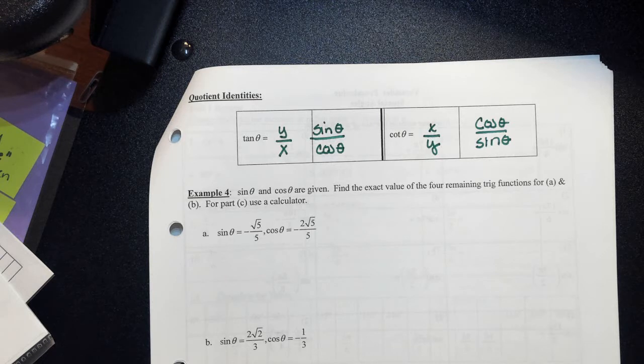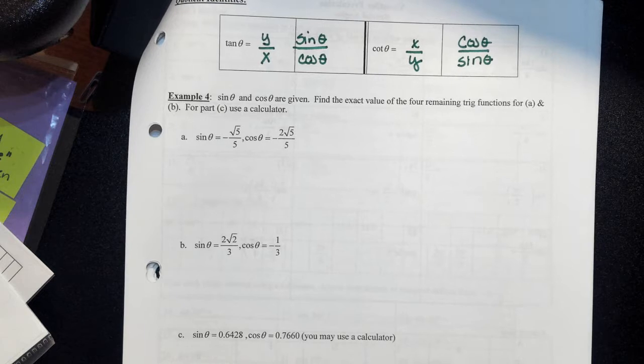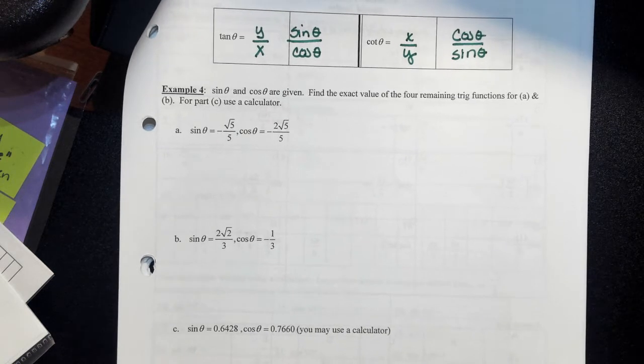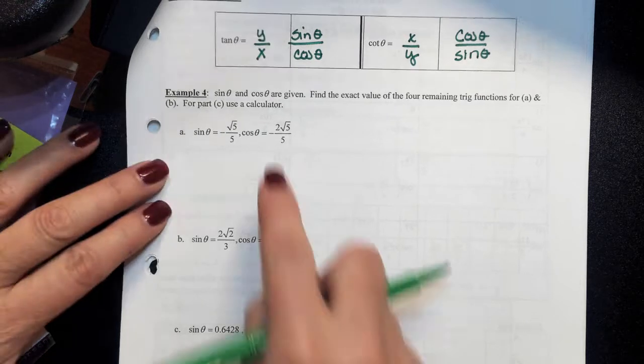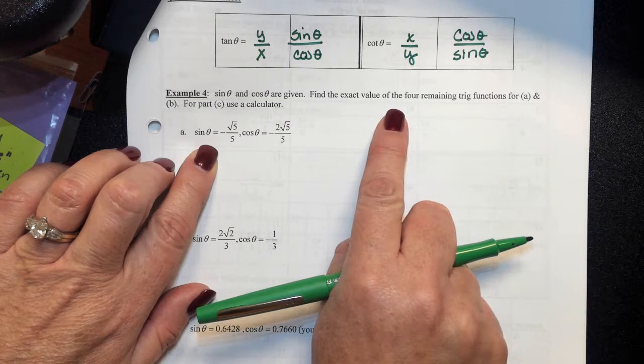Okay. So now let's take a look at, so by just knowing sine and cosine, you can find the other 4 trig functions, because now you know that tangent is sine over cosine. So I'm giving you sine and cosine. We want to find the exact value of the other 4.